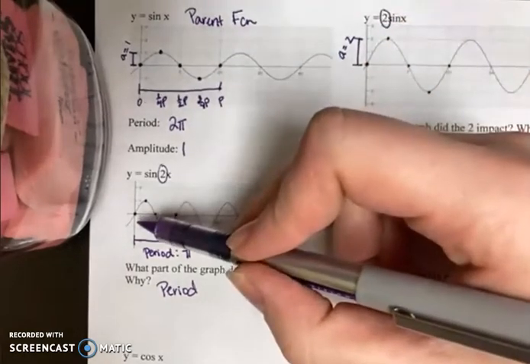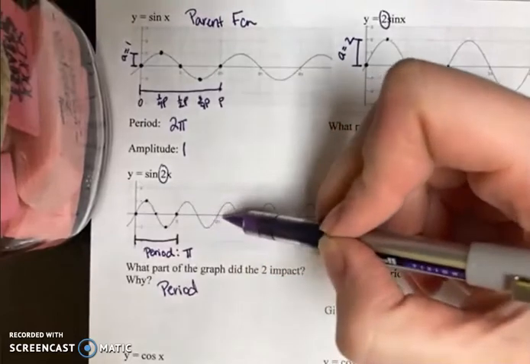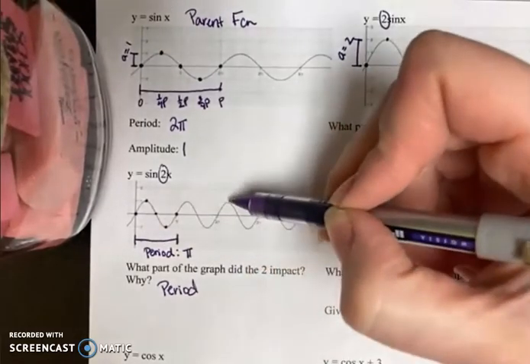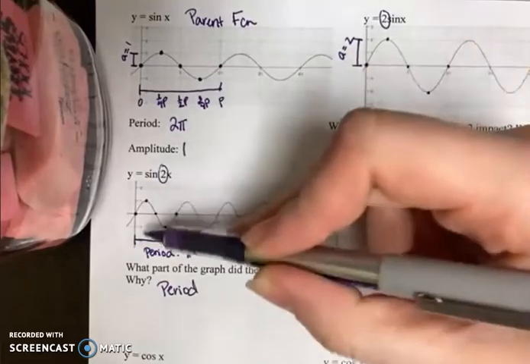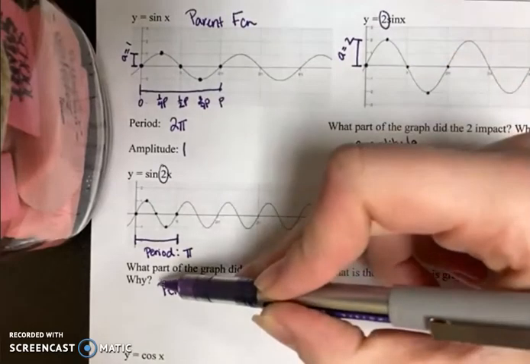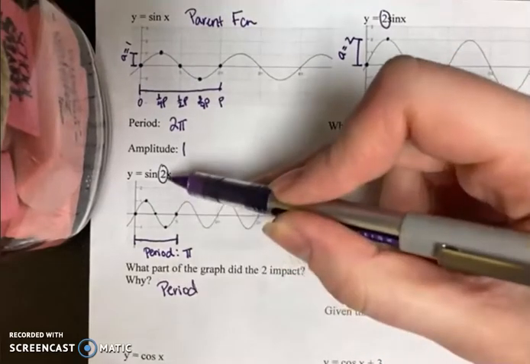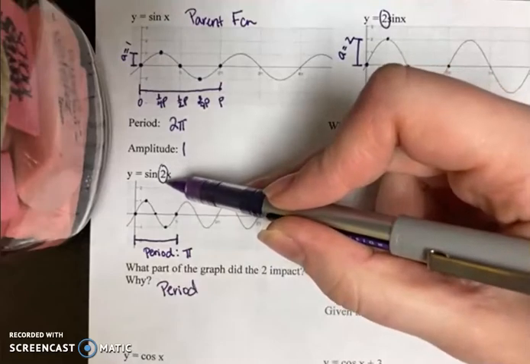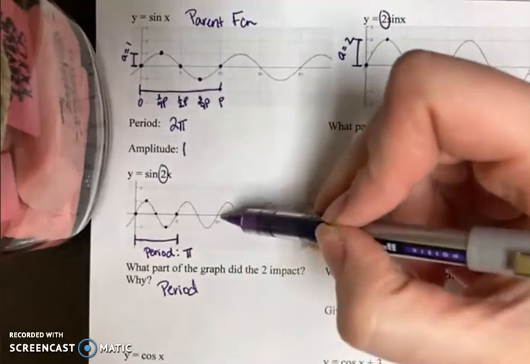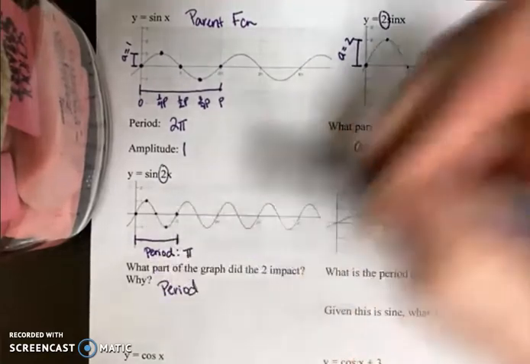So you'll notice in the normal length of 2 pi, right here, we have 2 full cycles. So we've increased the frequency of the cycles. So when I ask about why, we could say that the 2 made it so that we had 2 cycles in the length of 2 pi.